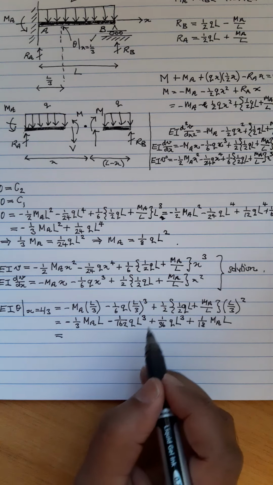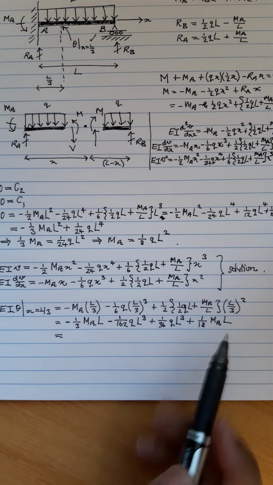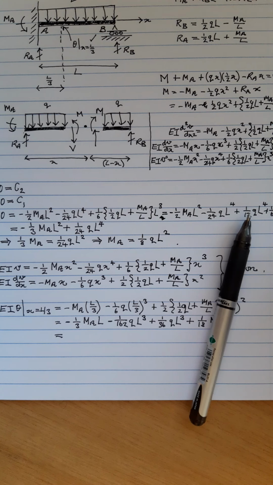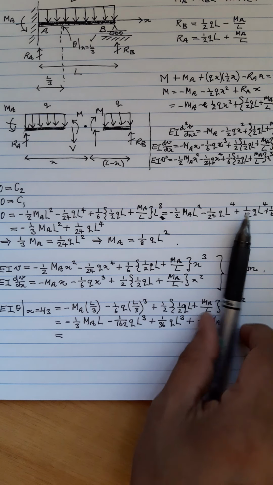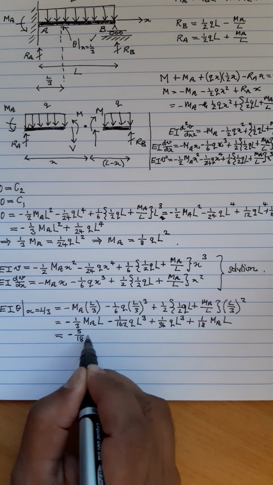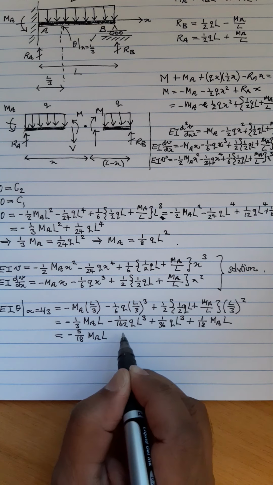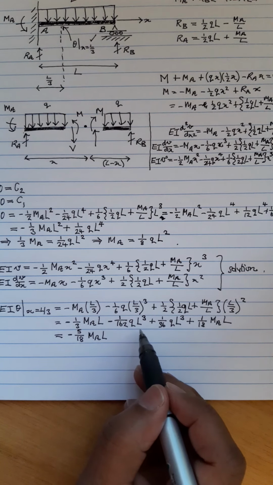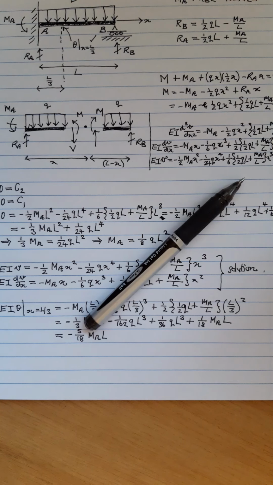So minus 1/3 plus 1 over 18, which is minus 5 over 18. And then minus 1 over 162 plus 1 over 36.